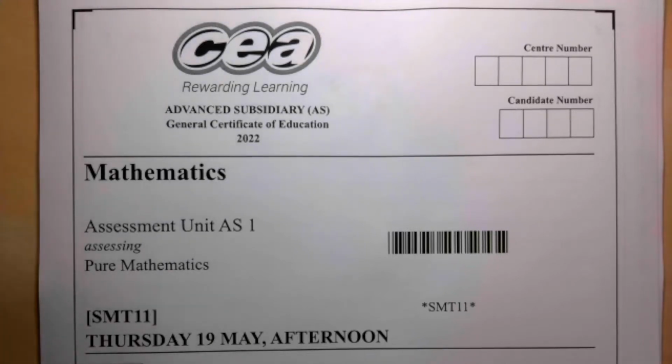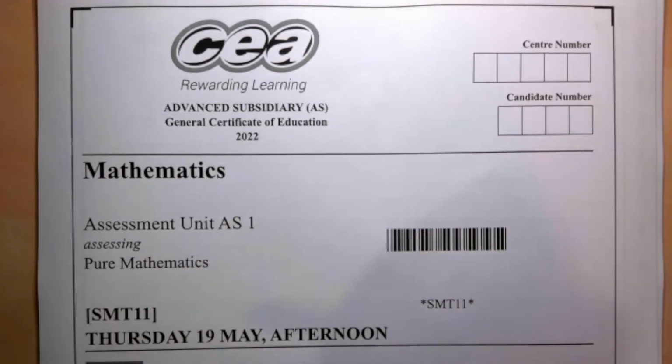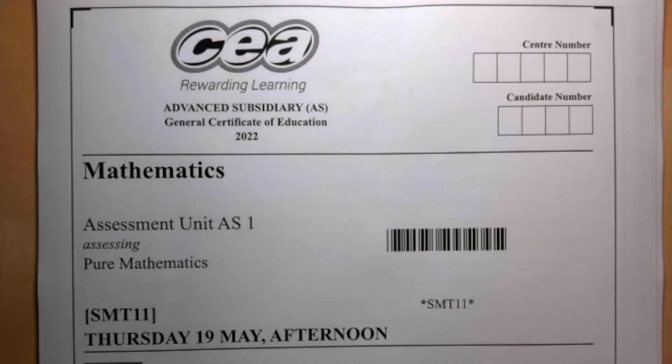Okay, this is the CCEA AS Maths Pure paper. It's from 2022, this summer, and this is question 1.